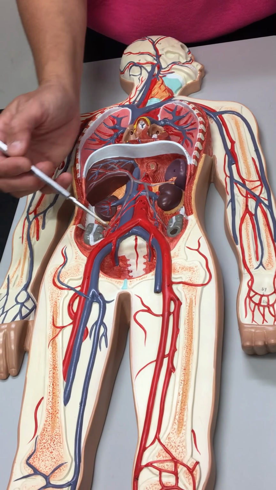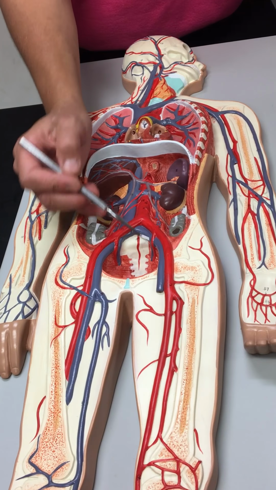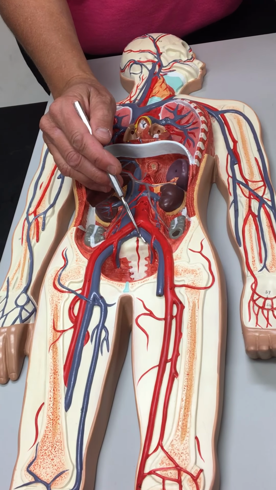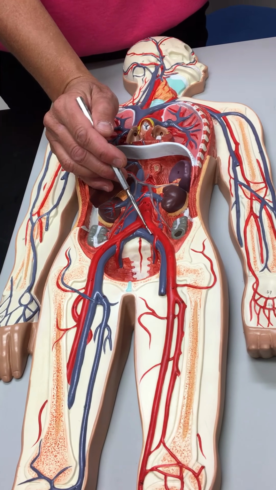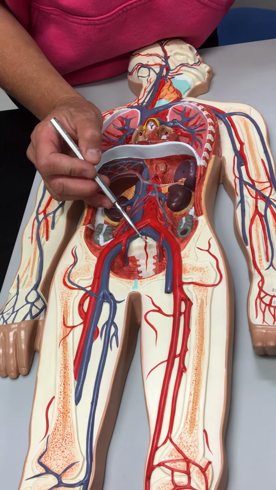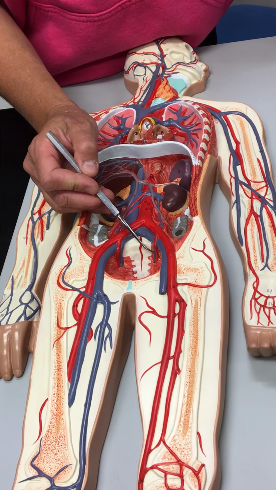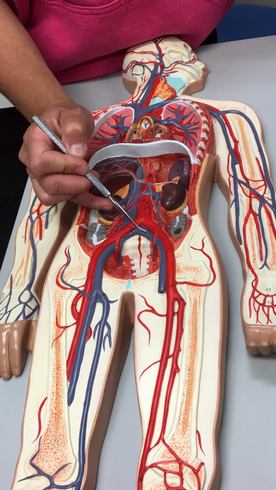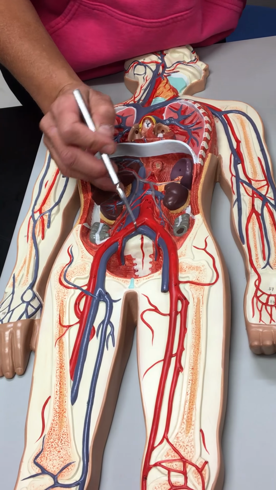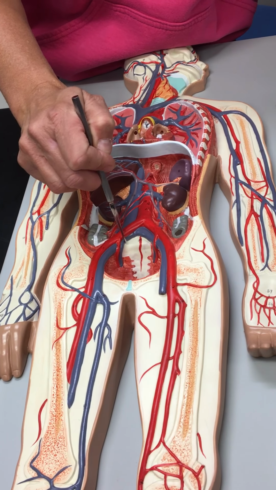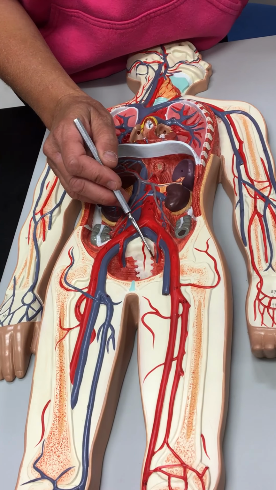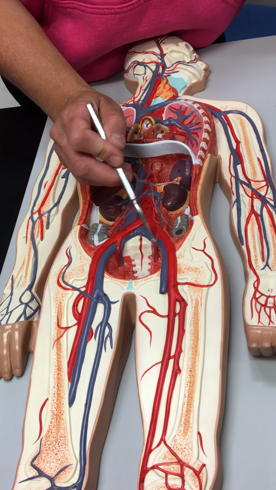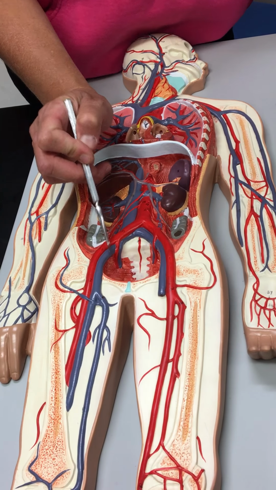When we look at the lower limbs down here, we have a situation, again, identical on the human, pretty much, to what we've got in the arterial system. We've got the internal iliac vein and the external iliac vein converging to form the common iliac vein. This is the left common iliac vein. This is the right common iliac vein. This is the left internal iliac vein. This is the right internal iliac vein. This is the left external iliac vein. This is the right external iliac vein.